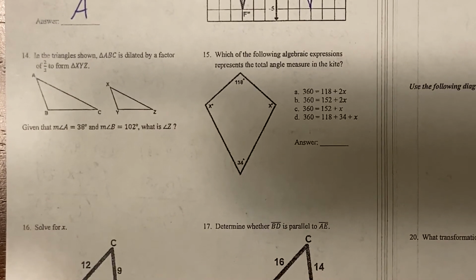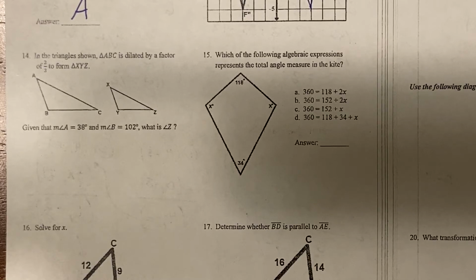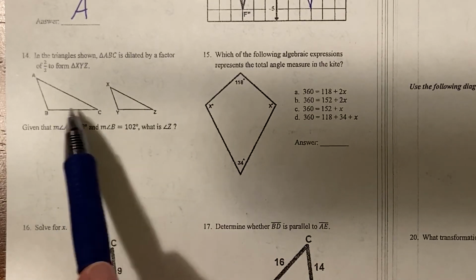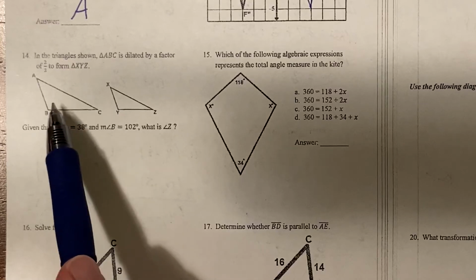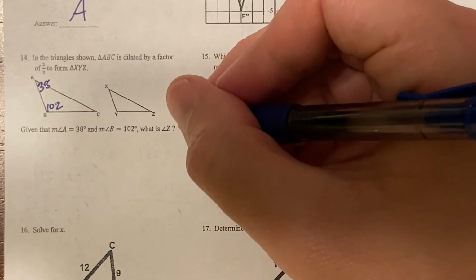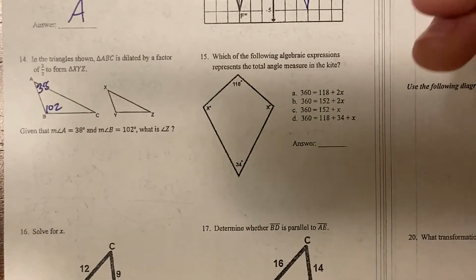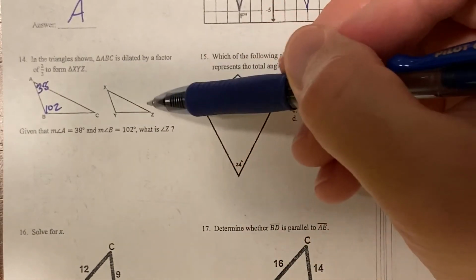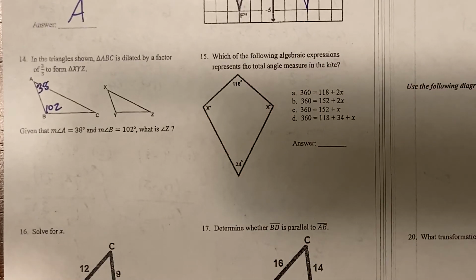Number 14. In the triangle shown, triangle ABC is dilated by a factor of 2/3 to form triangle XYZ. So this one has been multiplied by 2/3 to get to over here. Angle A is equal to 38 degrees. B is equal to 102. What is the measure of angle Z? It'd be really nice and easy if it said, what's the measure of angle C? But it doesn't. A trap that people fall into is that they try to multiply 38 by 2/3 and 102 by 2/3. That is incorrect.